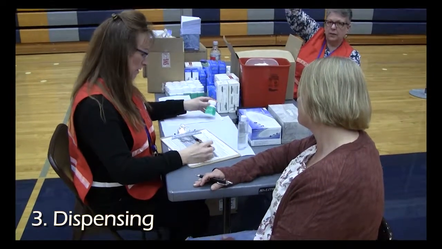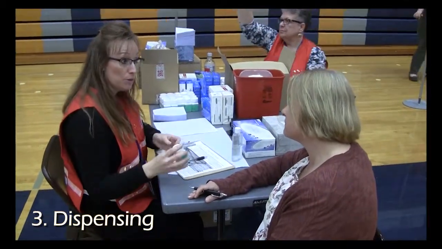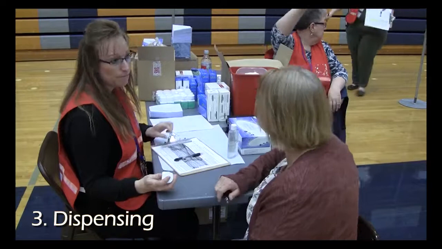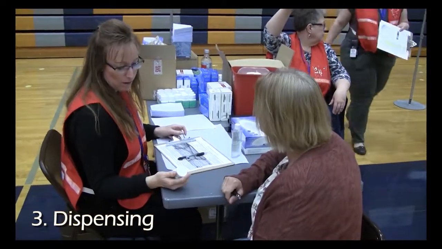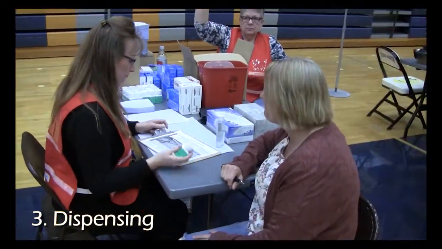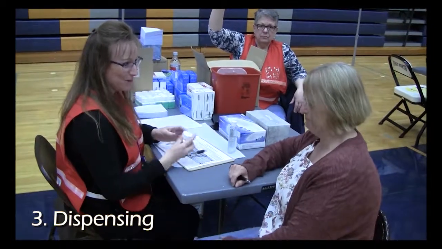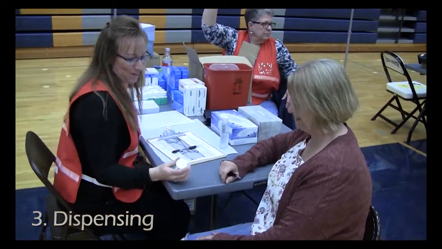Step 3. Dispensing. Dispensing staff are medical professionals who hand out medications and may administer vaccinations for individuals listed on intake forms. This staff will also be able to answer any questions you may have about potential medication usage or concerns.